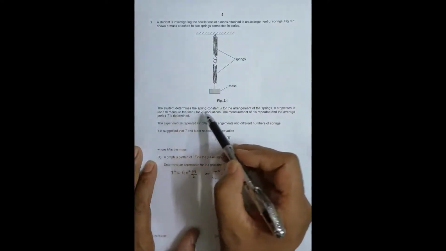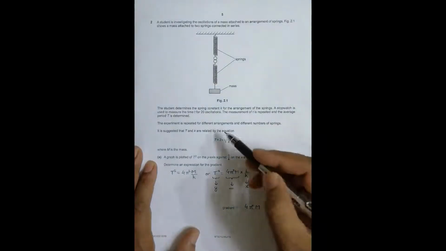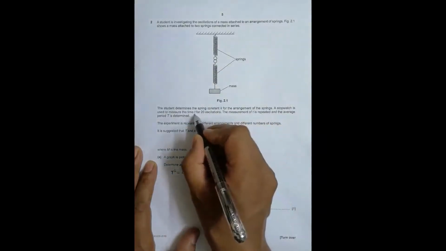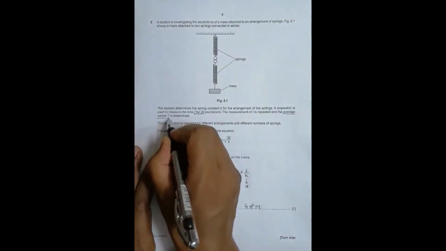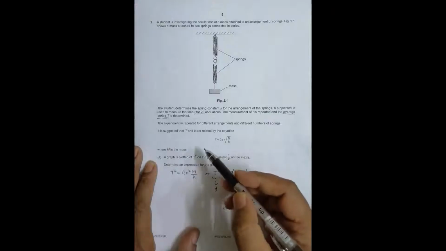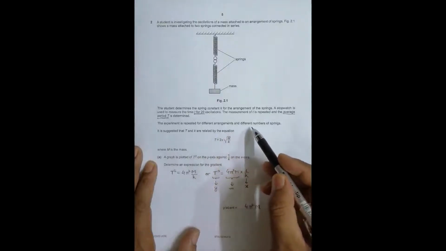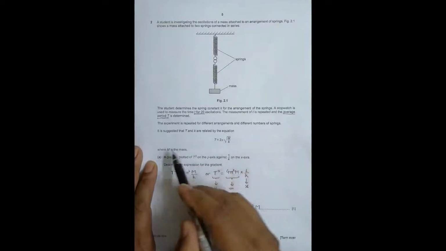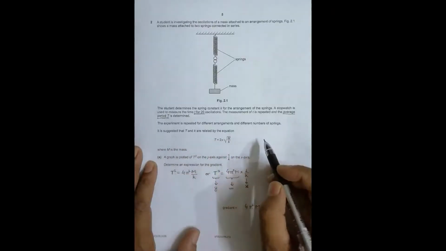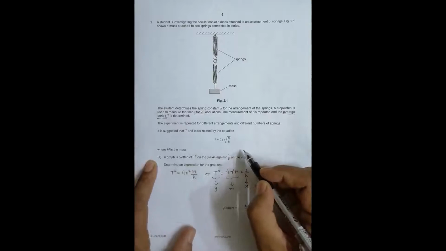The student determines the spring constant K for the arrangement of the springs. A stopwatch is used to measure the time T for 20 oscillations here. The measurement of T is repeated and the average period T is determined. So this is the average period T, time for one oscillation. The experiment is repeated for different arrangements and different number of springs. It is such that T and K are related by the equation T equal to 2 pi root of m by K, where m is the mass.